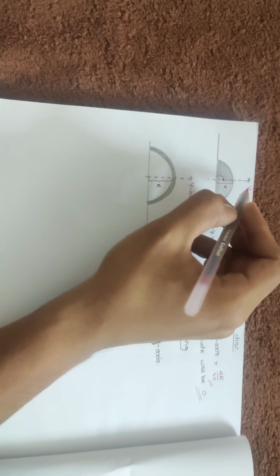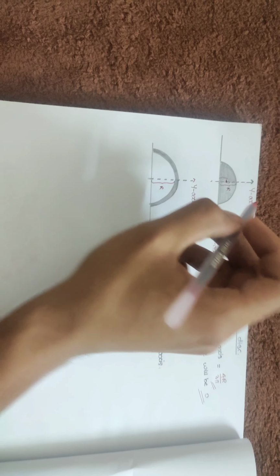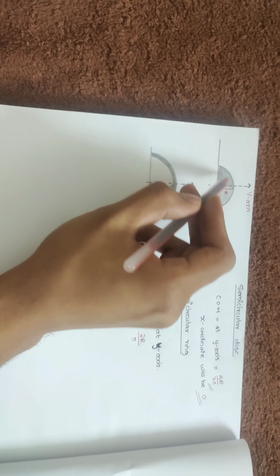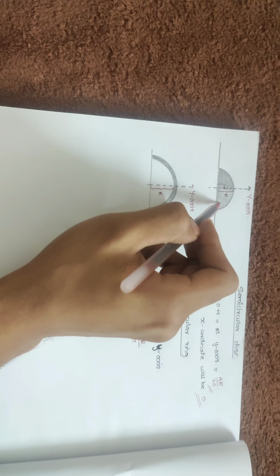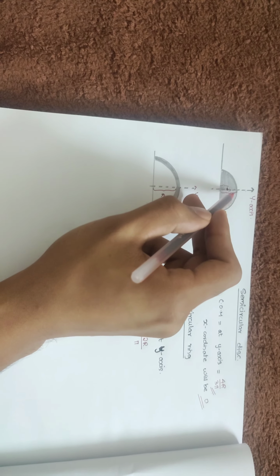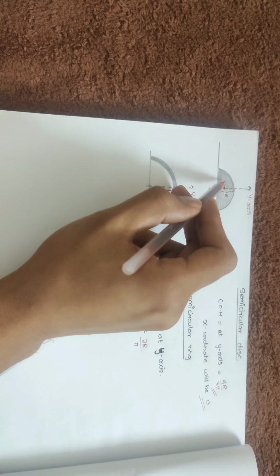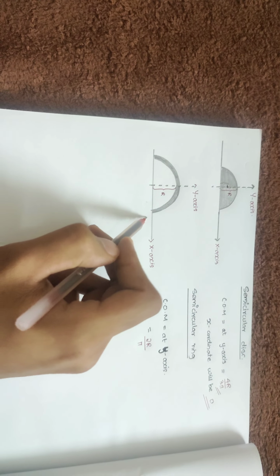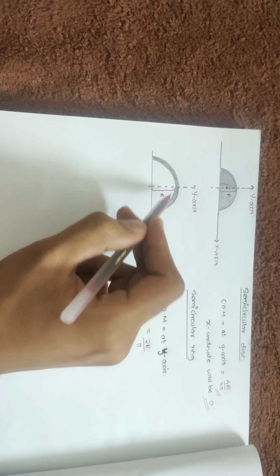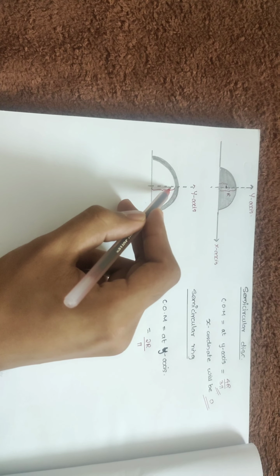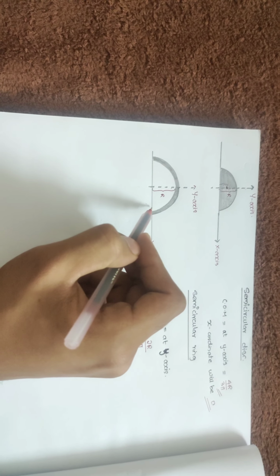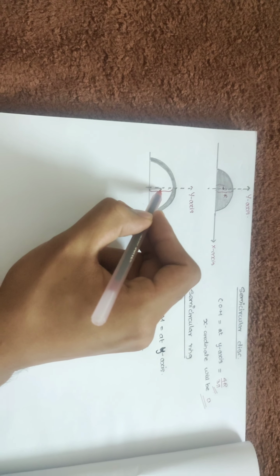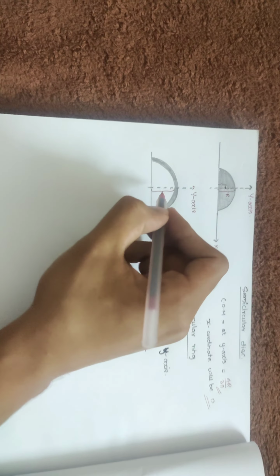Or we can say, consider the y-axis. Both sides of the y-axis are symmetrical, so the center of mass will be on the y-axis because the body is symmetrical about the y-axis. Similarly, in a semicircular ring, the body is symmetrical about the y-axis, but not about the x-axis. So the center of mass will be on the y-axis.